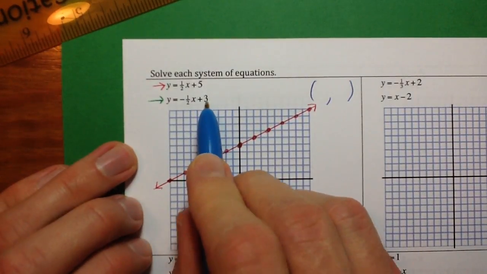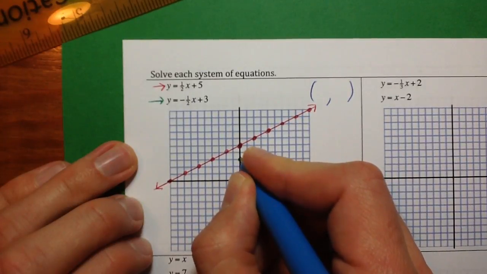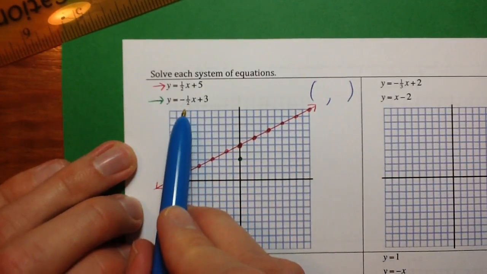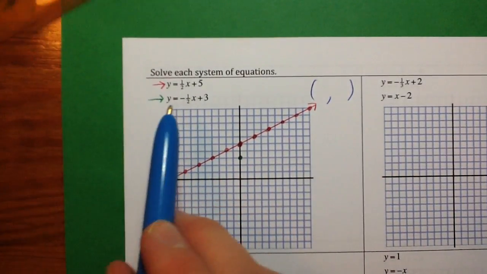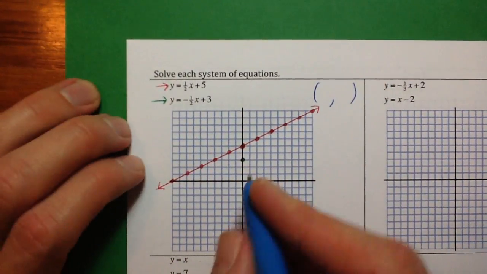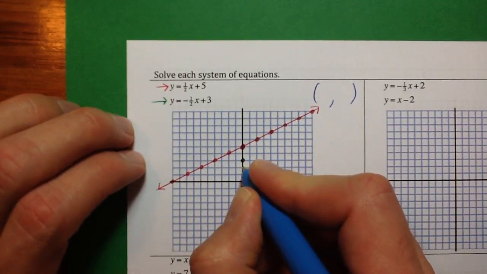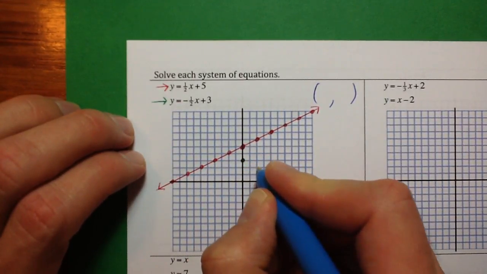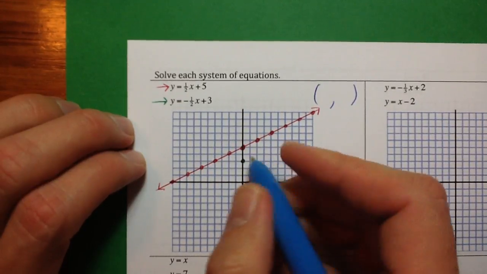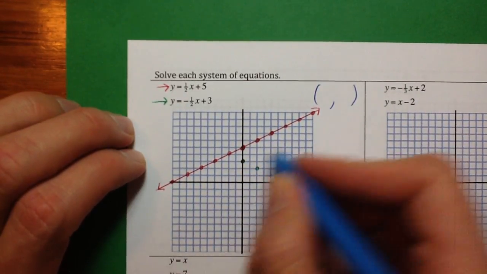Okay, let's graph the second one. We start at 3. 1, 2, 3. The slope is negative 1 over 2, so it's not going to go tilting up, it's going to tilt this way instead. So up to 3, and then we're going to go negative 1, so we're going to fall 1 and then go to the right 2. Now, don't fall 1 and be like, oh, well, it's negative, so I'm going to go left, no, that would make it go this way.